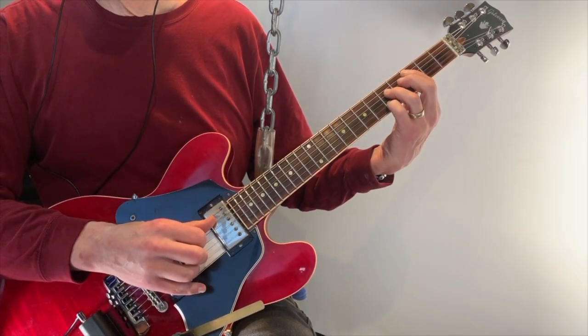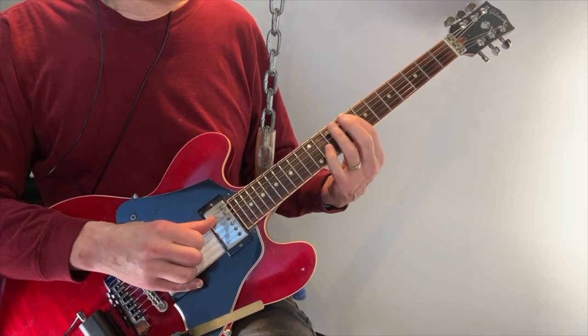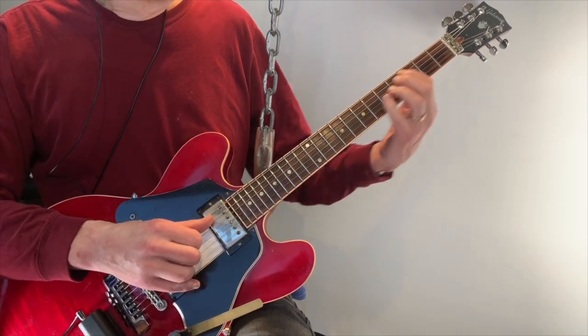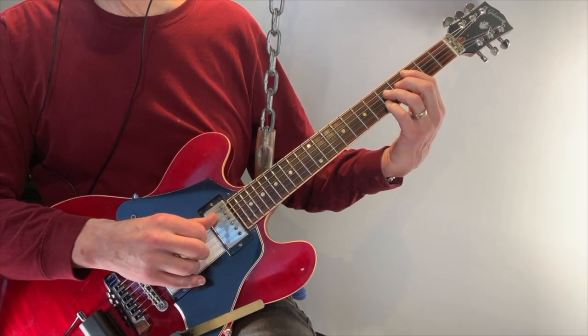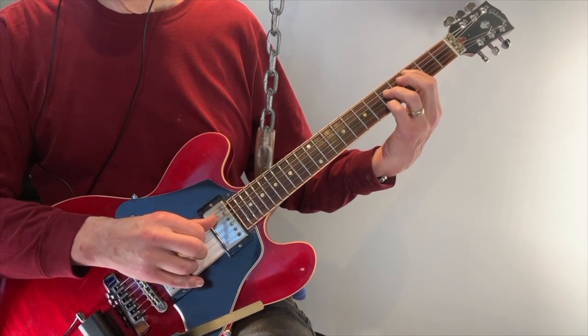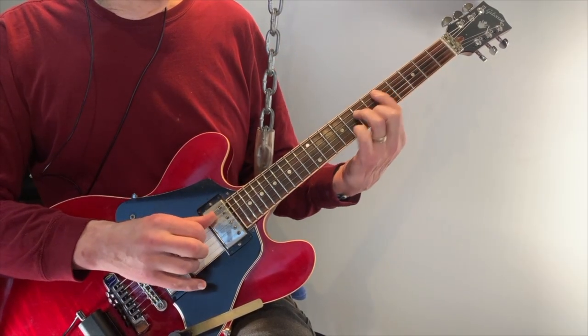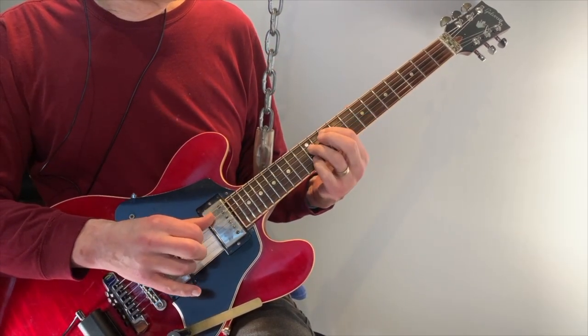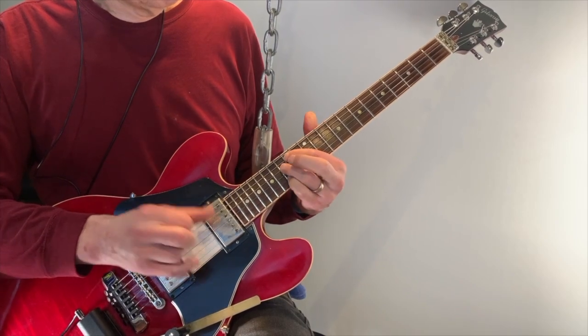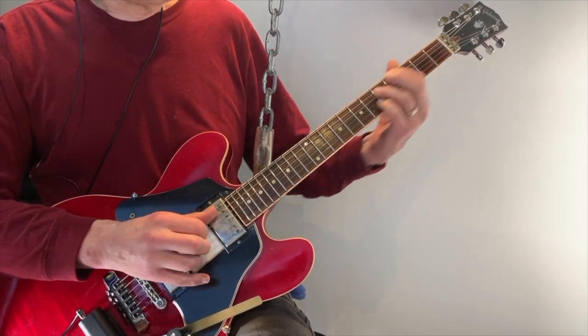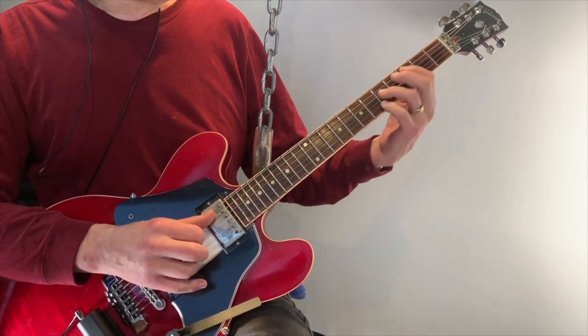The whole scale, 1, 2, 3, 4, 5, 6, 7, 1, following the C scale on the fifth string. The whole scale is 1 major, 2 minor, 3 minor, 4 major, 5 major, 6 minor, 7 diminished, and 1 major.